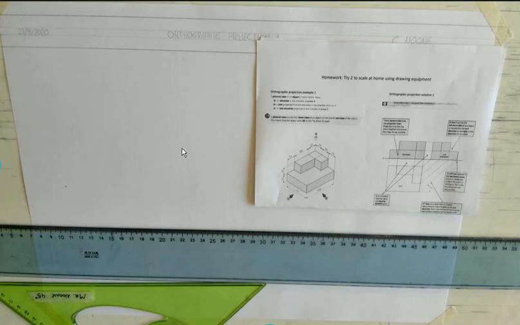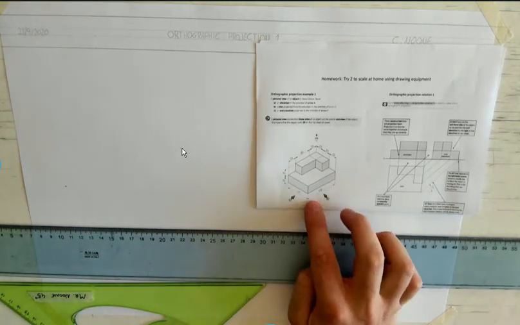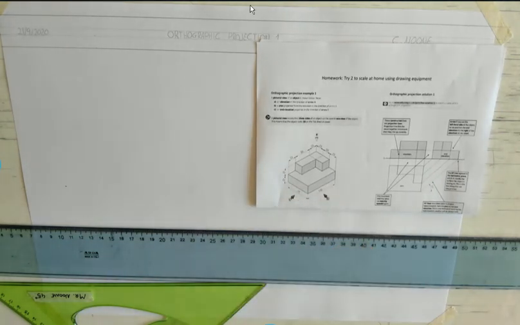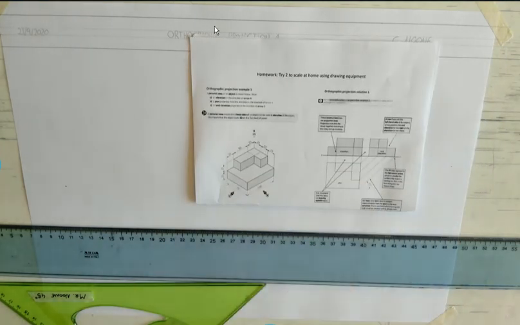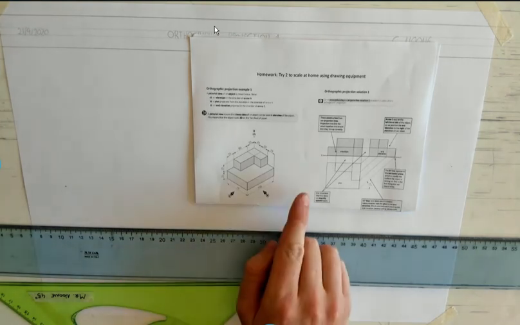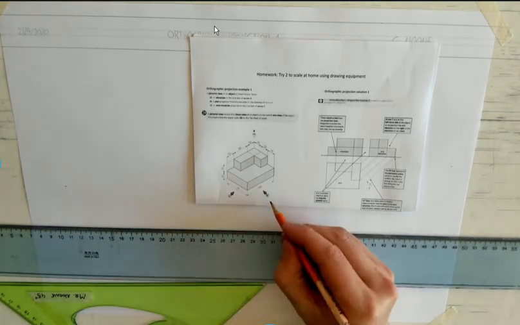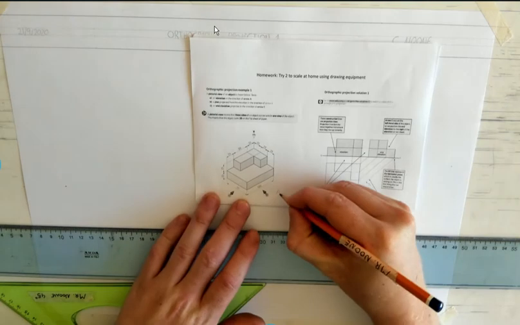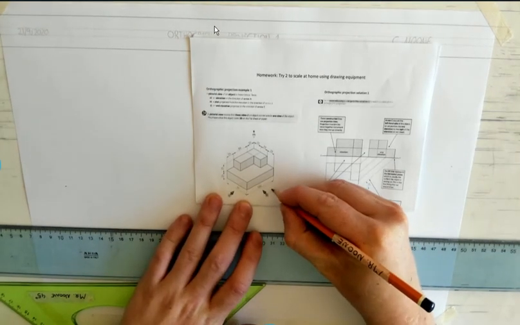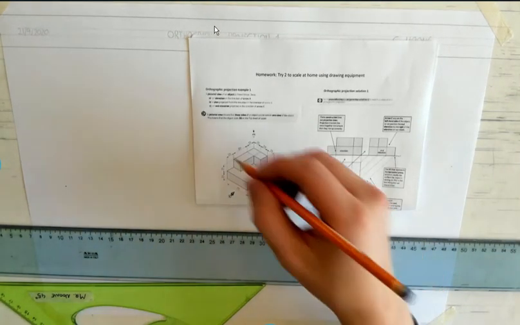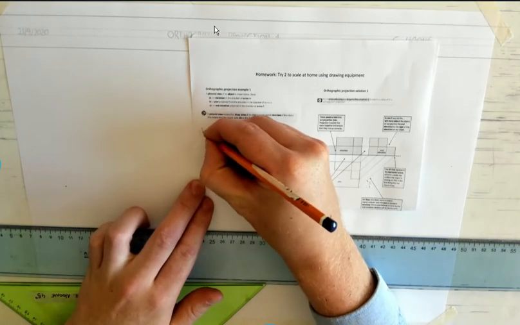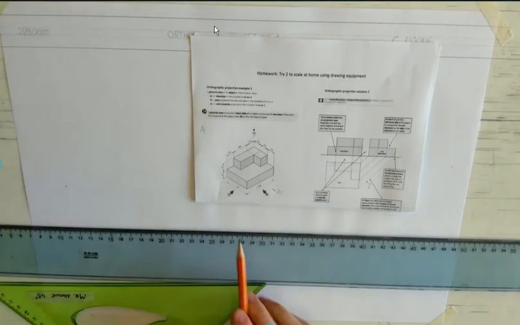Okay guys, so you were asked to try to draw this question here in orthographic projection for homework. So to start off, we want to find out which side of the page A is going to be on, which side B is going to be on, and which side C is going to be on. If we look here, the arrow A is pointing over in the left hand side direction. So that means that arrow A is going to be over to the left hand side of the page.